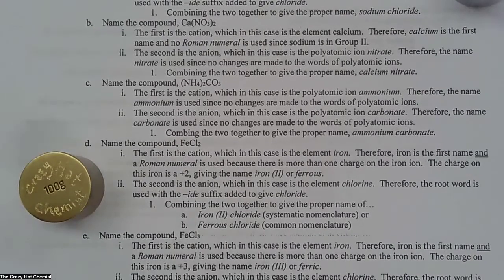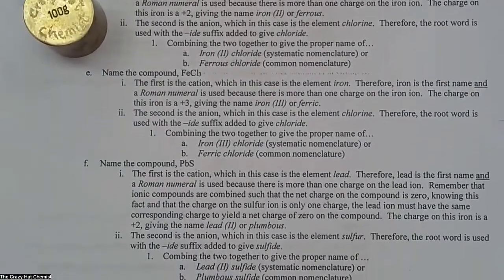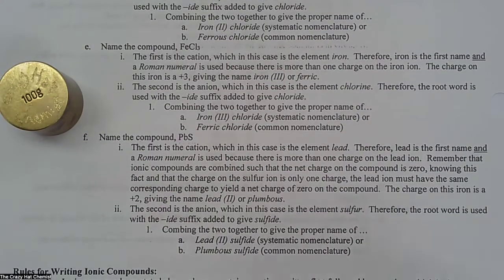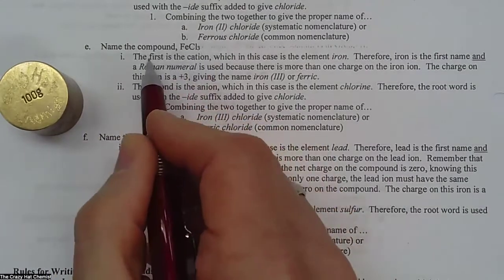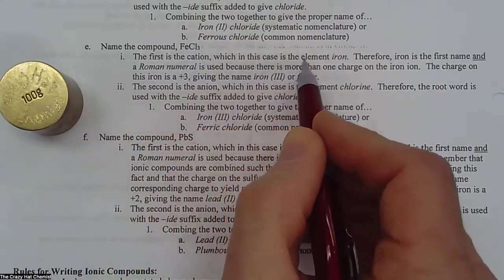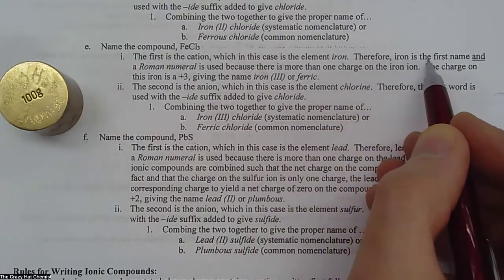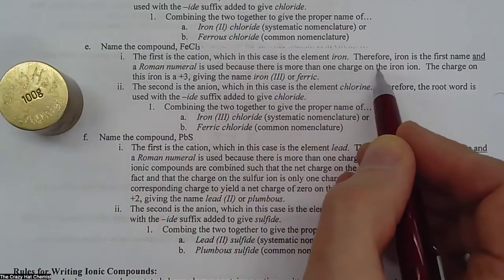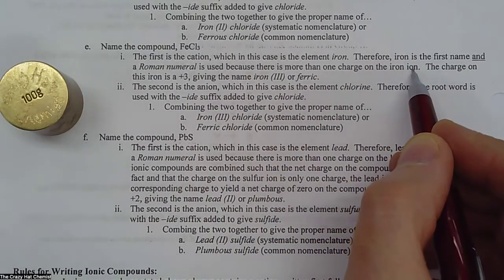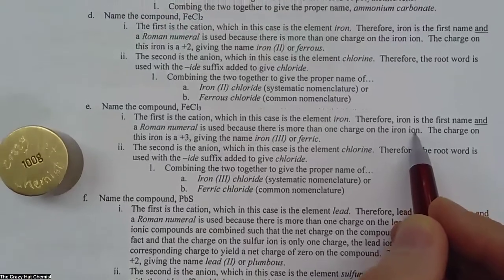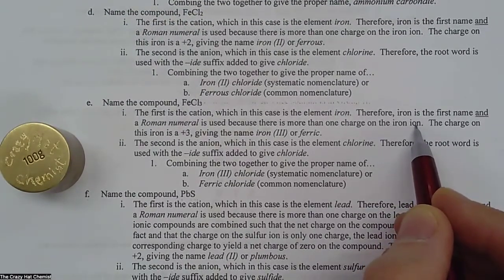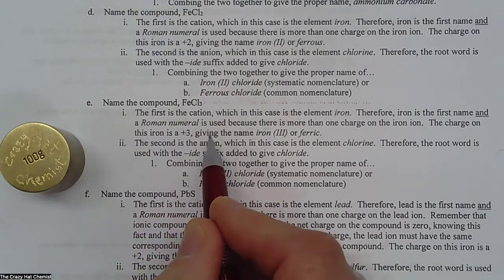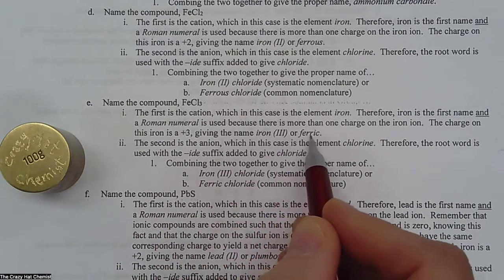All right. So here we go with some more examples. Letter E. Name the compound FeCl3. The first is the cation, which in this case is the element iron. Therefore, iron is the first name and a Roman numeral is used because there is more than one charge on the iron ion. As we just noted in the previous example, let me scroll that down right there to keep that there. The charge on this iron is a 3 plus, giving the name iron Roman numeral 3 or ferric.